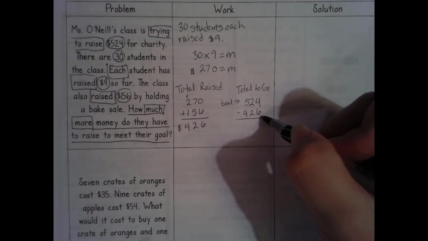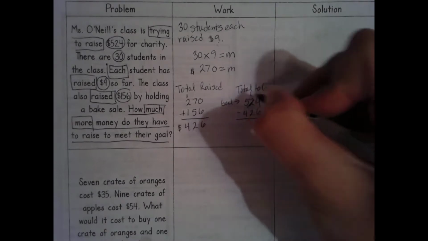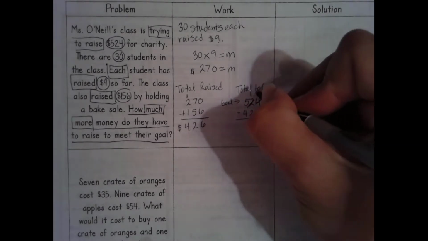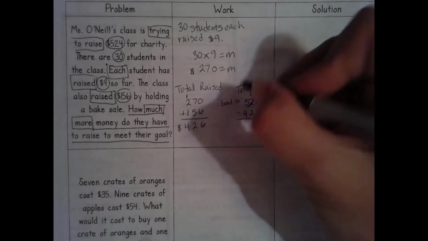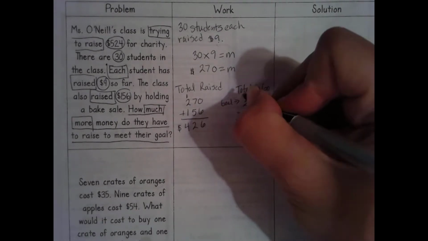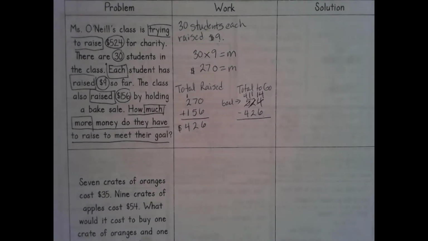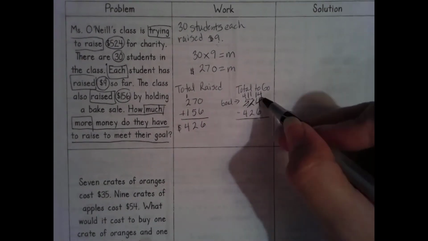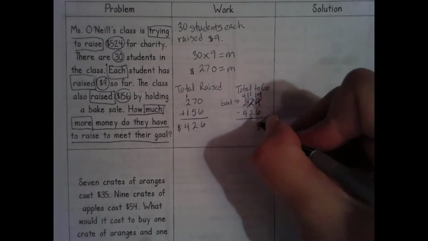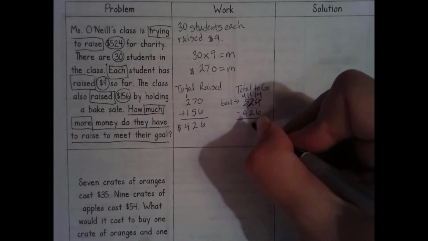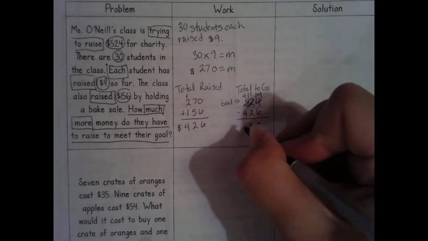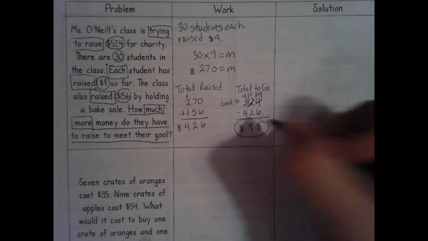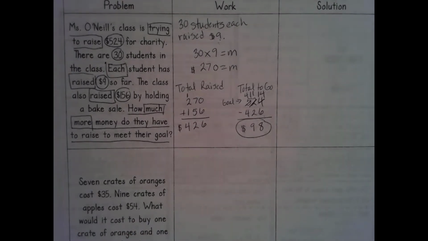So we have more on the floor. Go next door. Regroup 10 more. 10 plus 4 is 14. We have more on the floor. Go next door. Regroup 10 more. 10 plus 1 is 11. So 14 take away 6 is 8. 11 take away 2 is 9. 4 take away 4 is 0. So that is how much they still need to get to their goal.